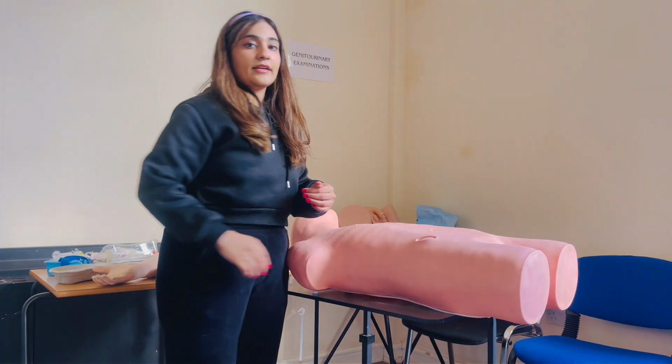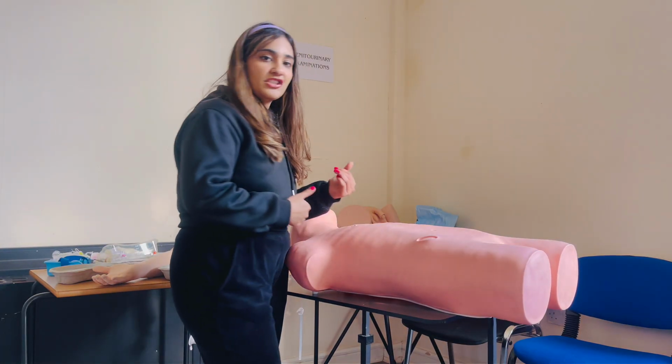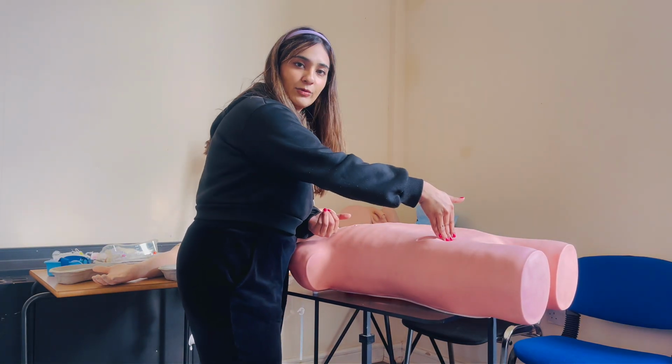When she takes a deep breath, you'll feel her wince or stop. She won't be able to complete that breath. This is called a Murphy sign positive, which you'll see especially in acute cholecystitis and gallbladder conditions. Next, if she's having lower abdominal pain, then you do a rebound tenderness check.